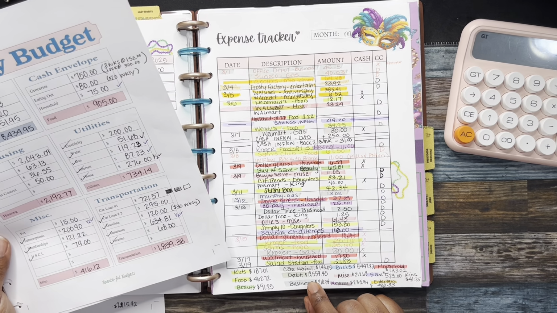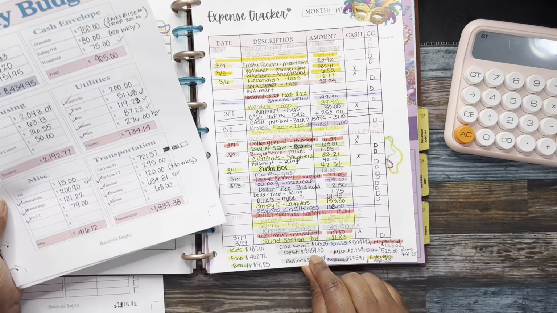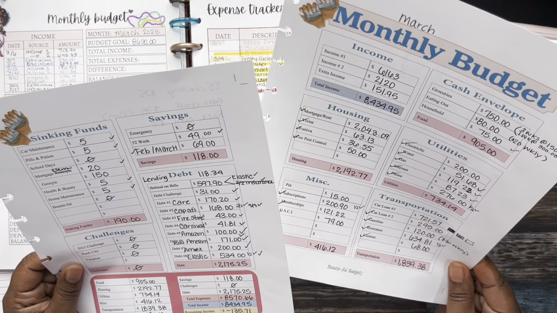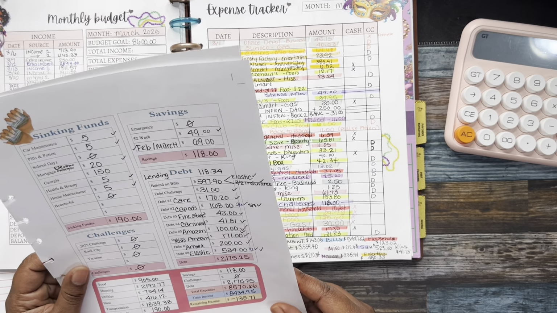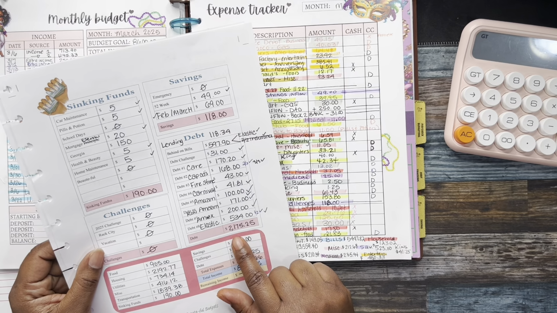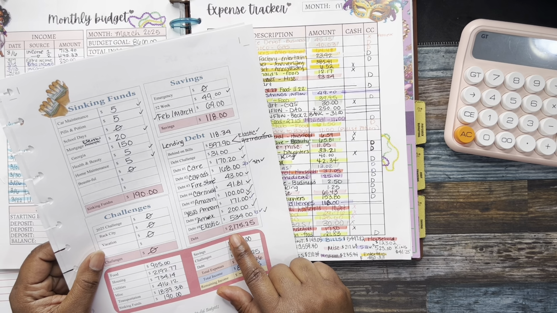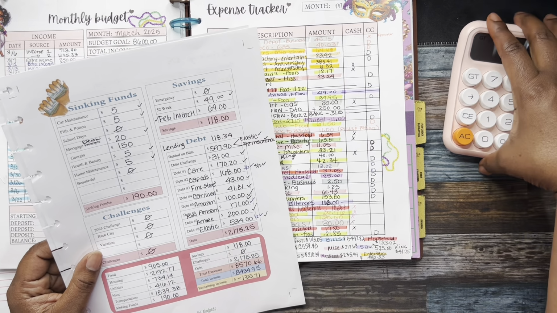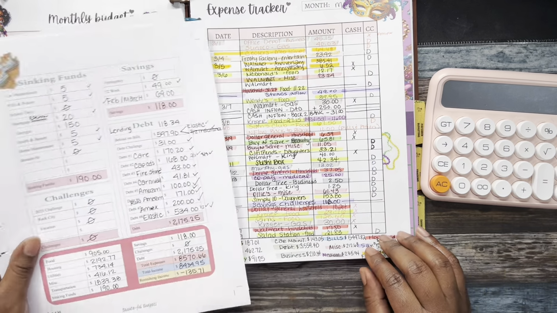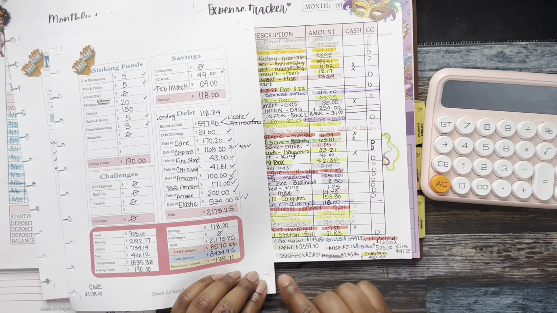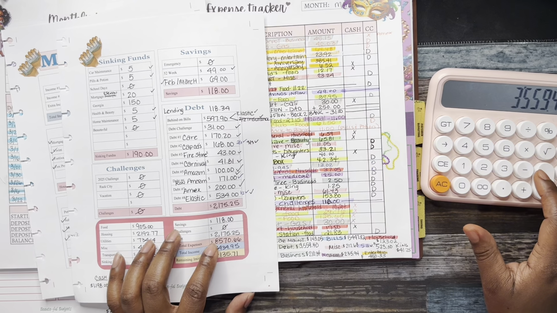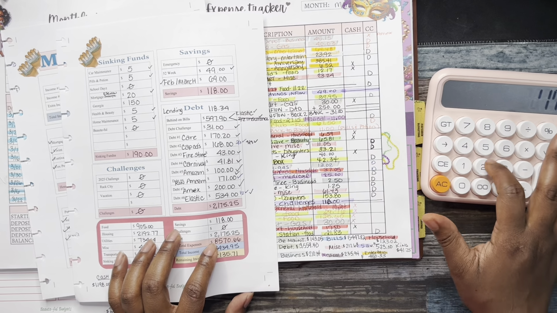Debt, we spent $3,559.40 in debt. Debt, we was over, I think, because we assumed that we would spend $2,175.25. So 3,559.40 minus 2,175.25.